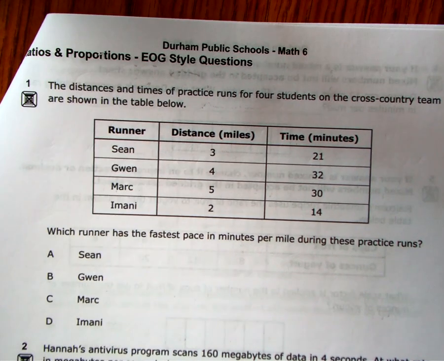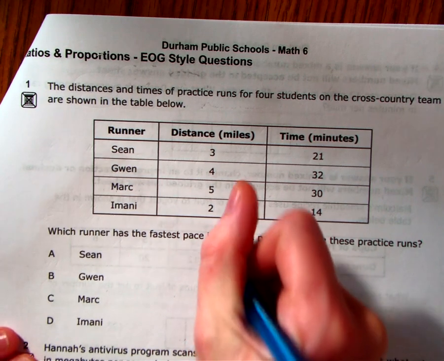Calculator inactive. The distances and times of practice runs for 4 students on the cross-country team are shown in the table below. Which runner has the fastest pace in minutes per mile during these practice runs? Minutes per mile.